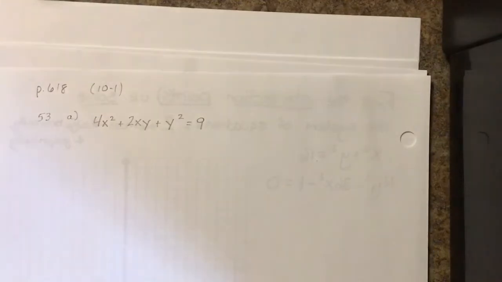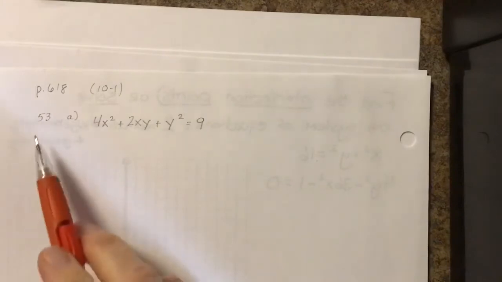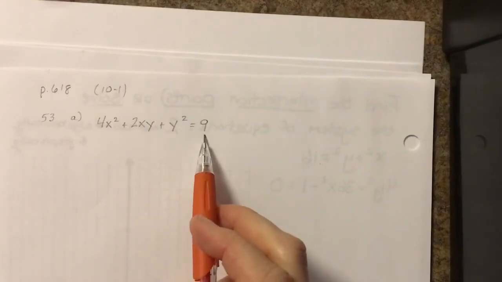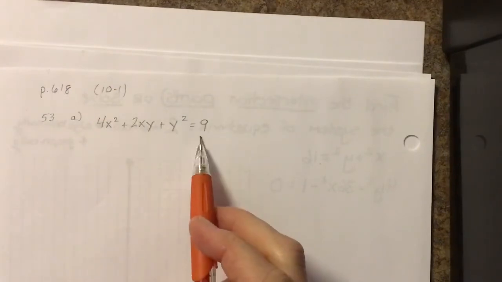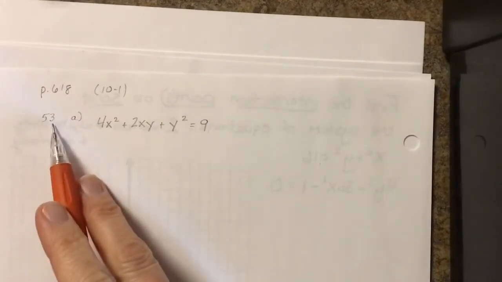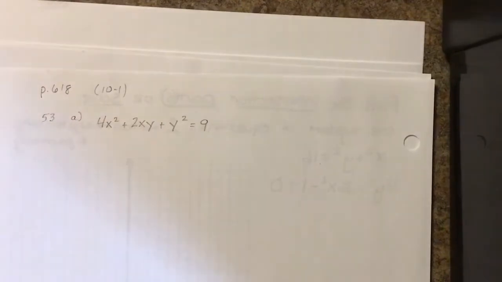I actually wanted to go through two problems kind of quickly. One from the assignment on page 618. It was number 53A. And you had to look at the equation, figure out what conic section it is, and graph it. Okay? So we're going to look at this. This is number 53, part A. And I'm going to ask myself, what do you think this is?